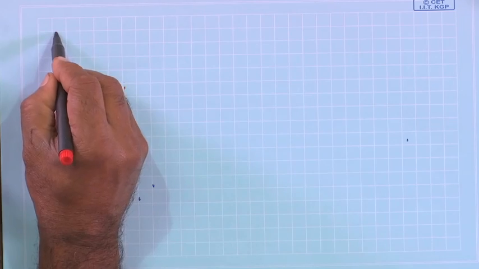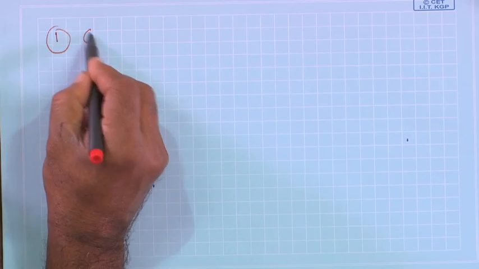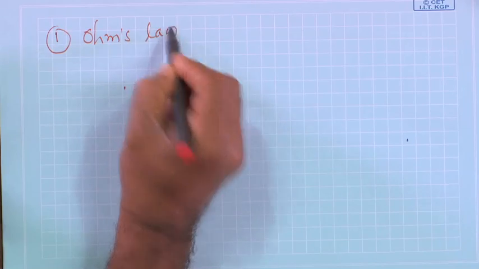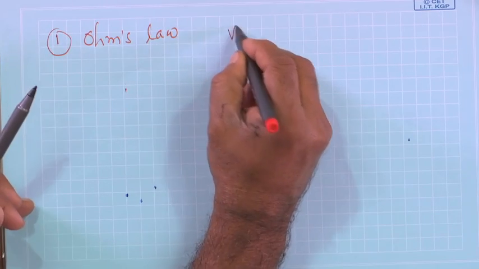Sometimes we check the result using a graph, for example when you are verifying Ohm's law, V equal to IR.